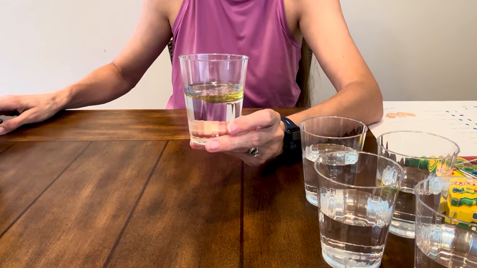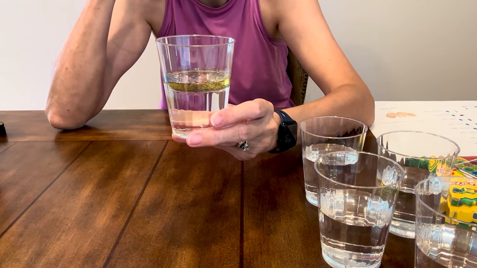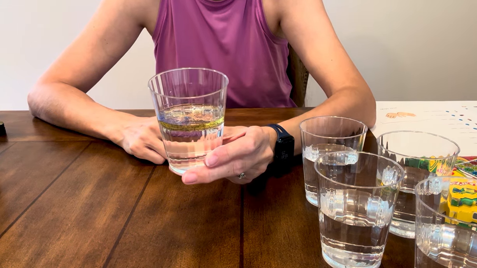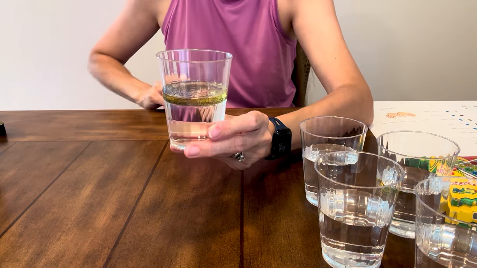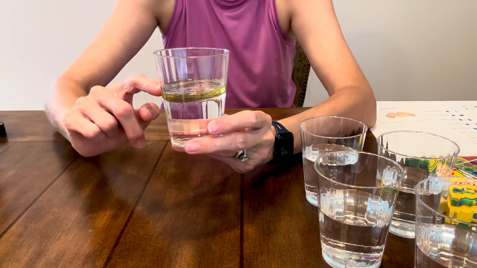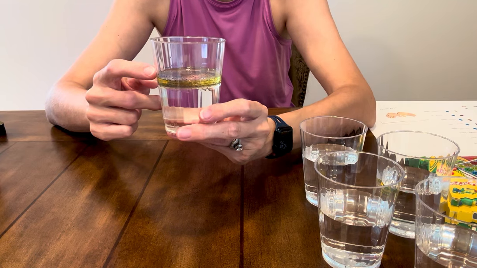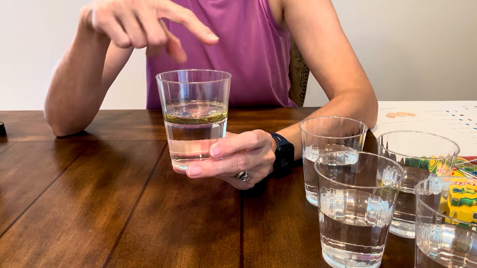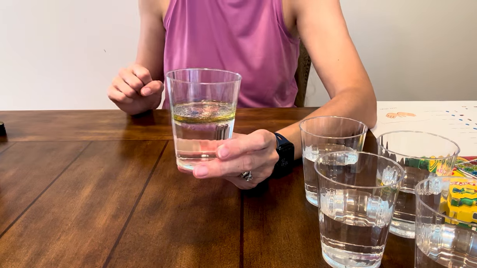What do you see? Did the oil mix with the water or did it stay apart? What about the glitter? Is it floating or did it sink? Well, the oil did not mix. It floats on the top of the water and formed a layer. The glitter didn't mix either. Instead, it's floating and pushed to the side of the cup.